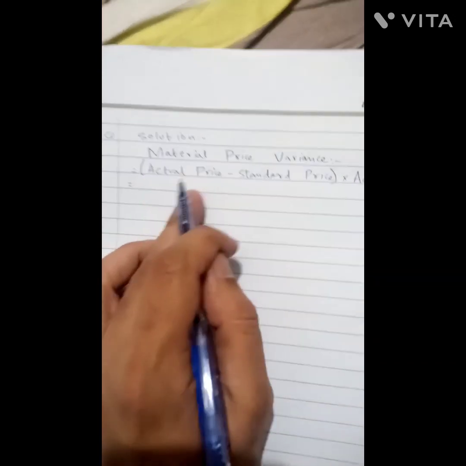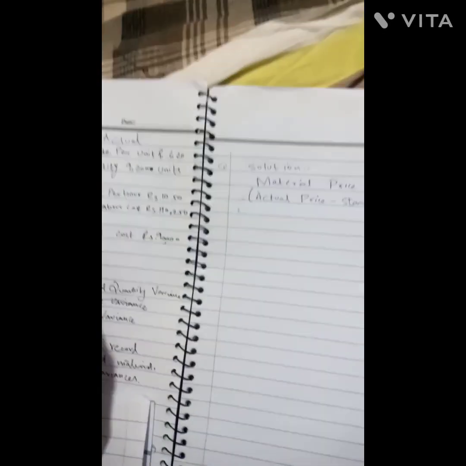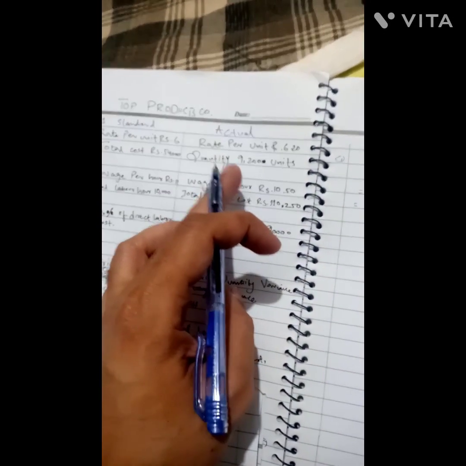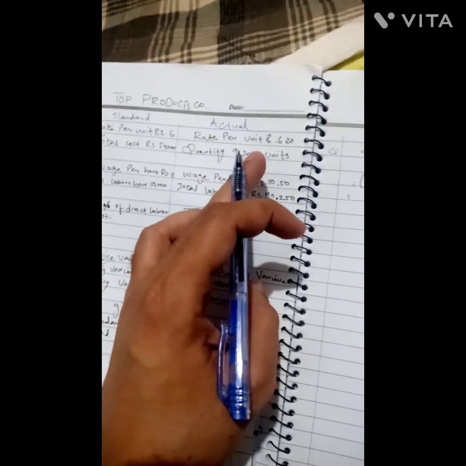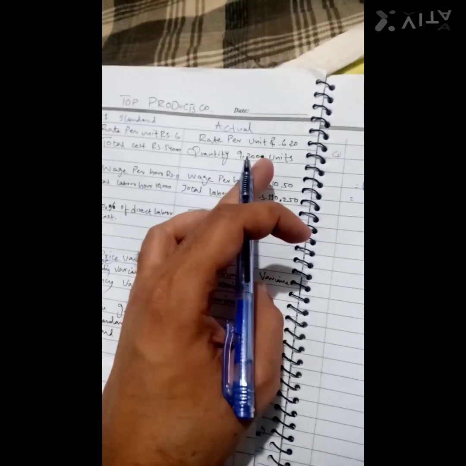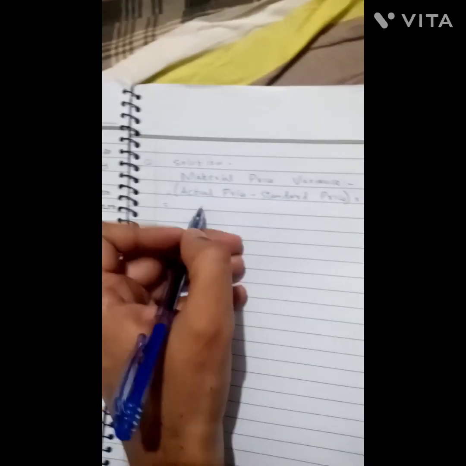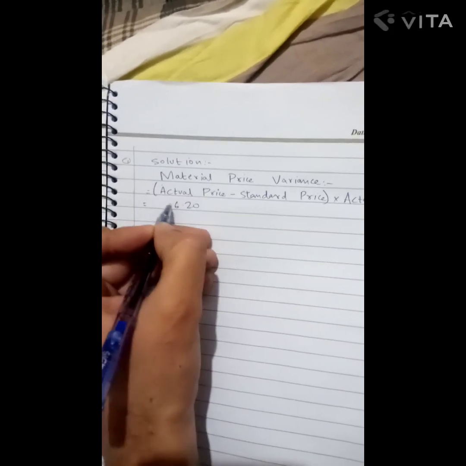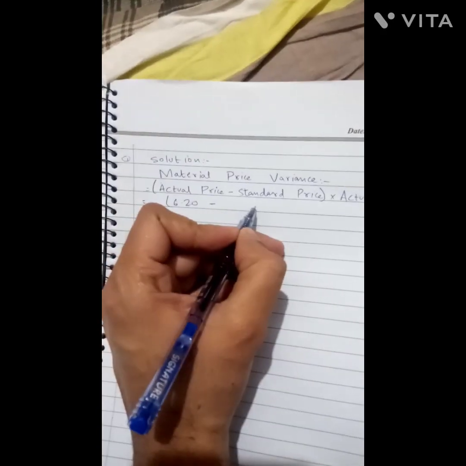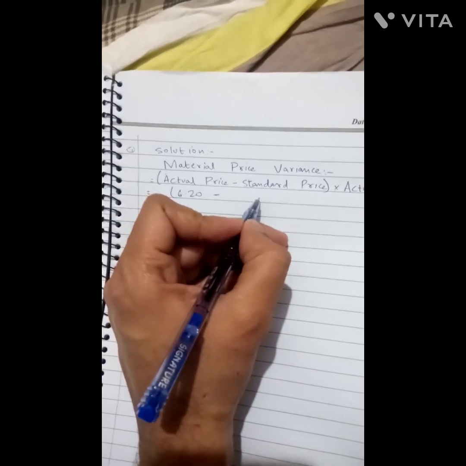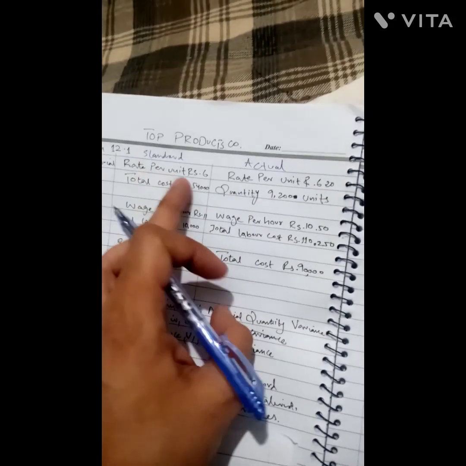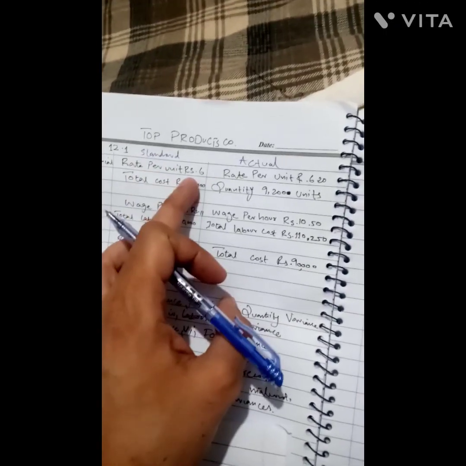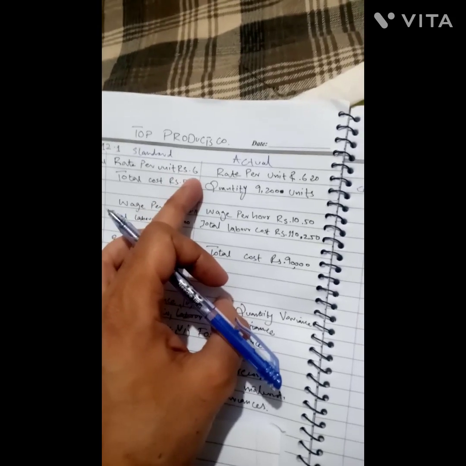Let's see, first we need to find what the actual price is in the question. As we can see, the rate per unit is 6.20, so 6.20 is the actual price. So we will write 6.20 minus the standard price. The standard price is 6 rupees, rate per unit 6.